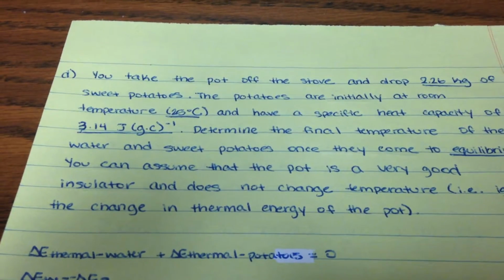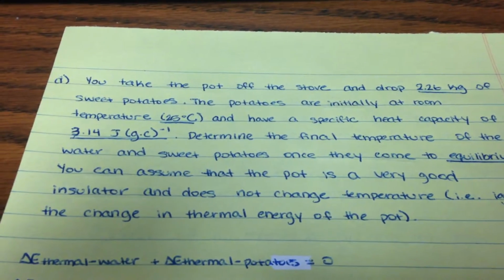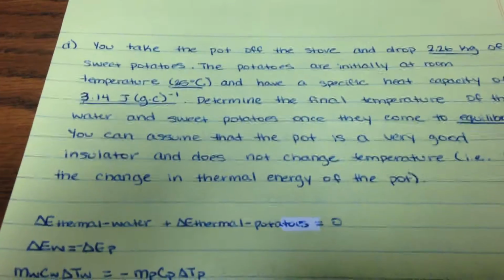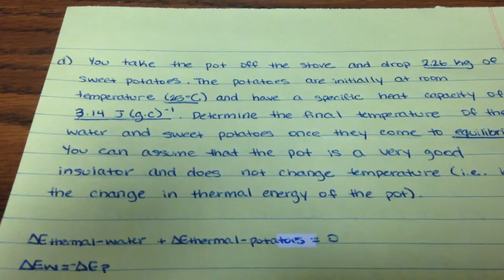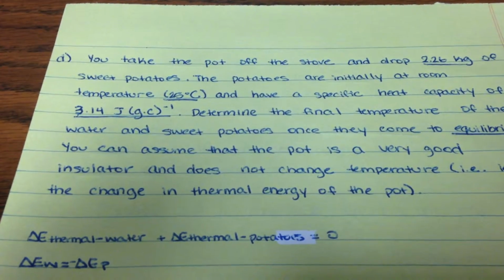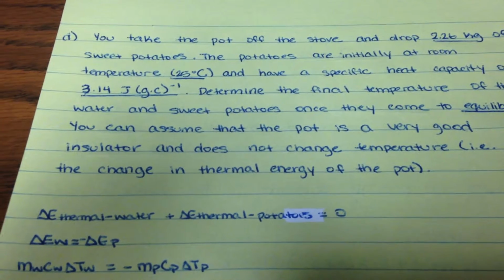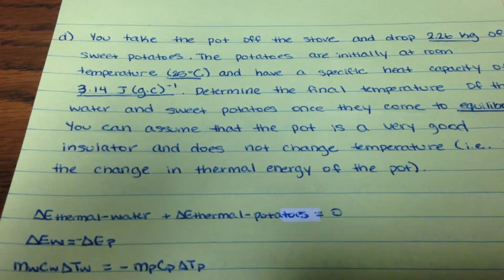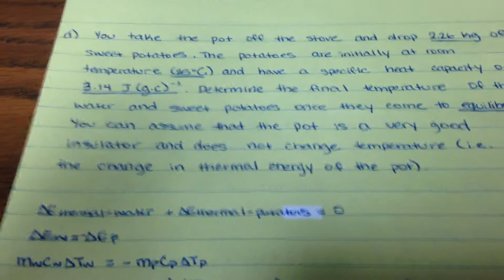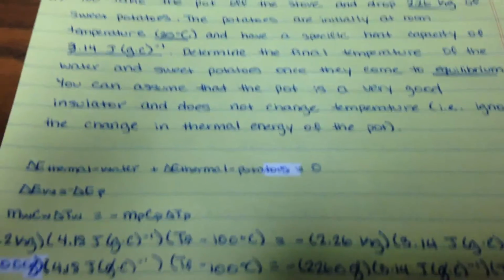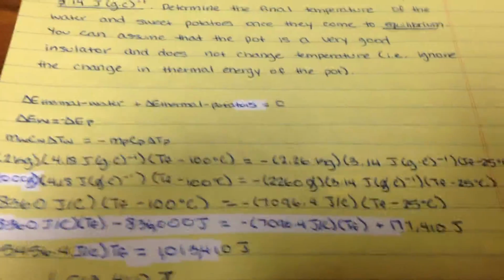So you're given the hint that it's a closed system, so the total energy transfer would be 0. You have to algebraically manipulate that. The change in energy of the water is equal to negative the energy change of the potatoes. You have your typical energy equations, which is mc delta T for both sides of the equation. Once it comes to equilibrium, you have to find their final temperature. So you have all these numbers, and I'll walk you through them, okay?